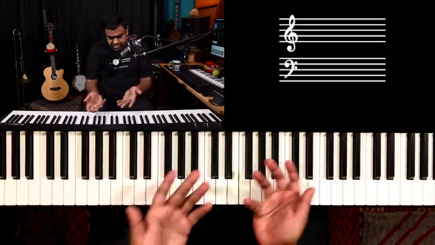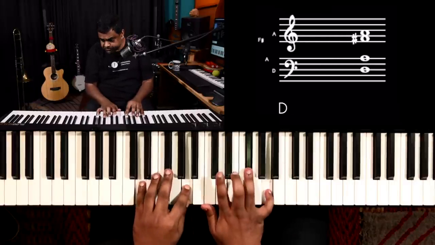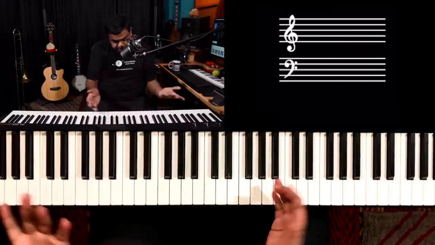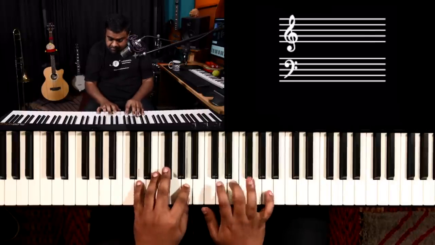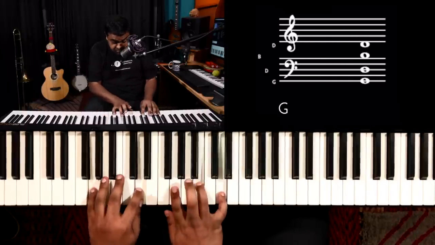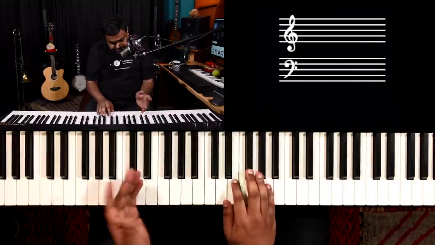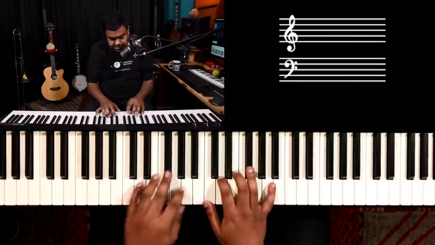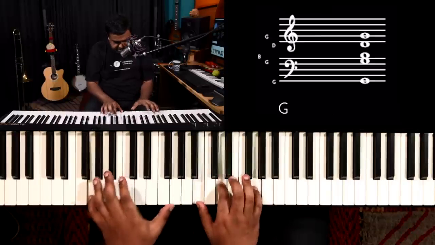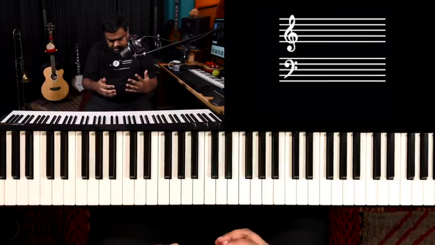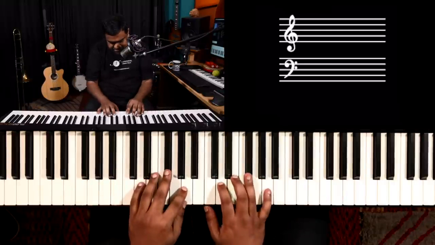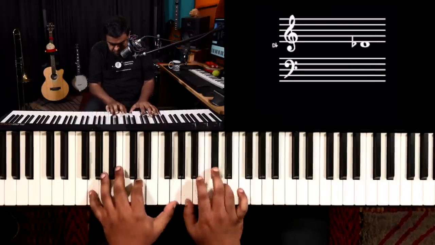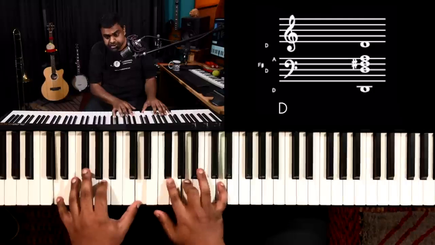You have the flamenco, you have this country hammer-on approach. Maybe you could just try out a lick like this. So what did I do? D major, A major, G major, D major. That's D, A, G major, D major. Simple major chords. So to dress it up with these sort of embellishments, right?